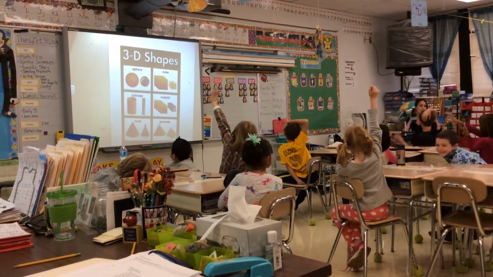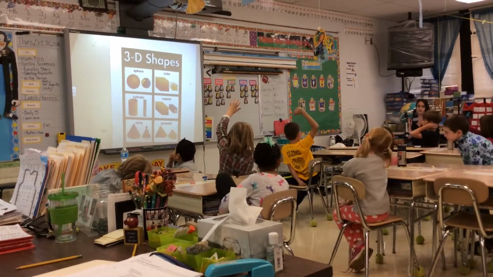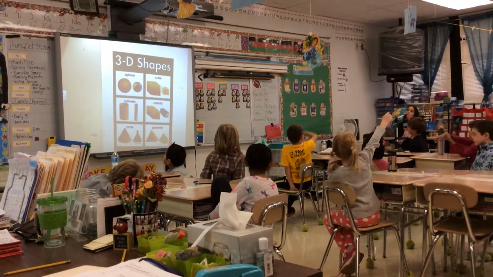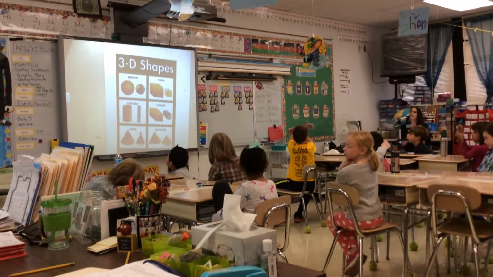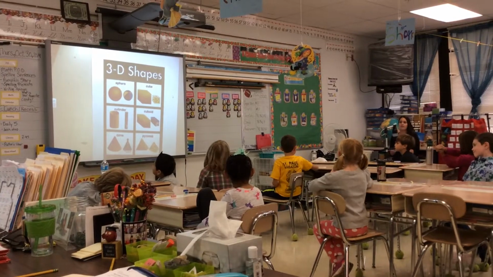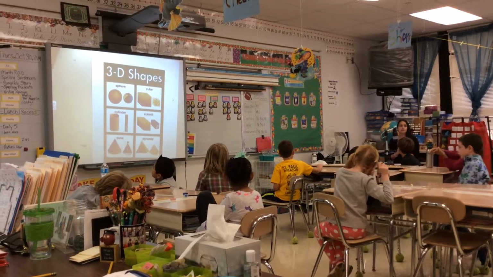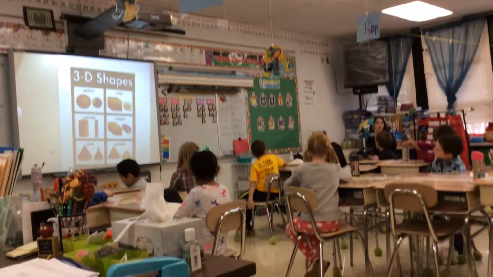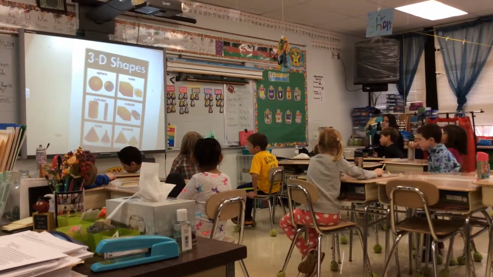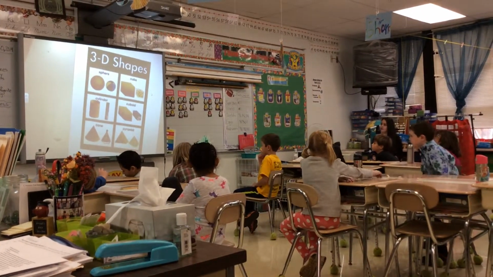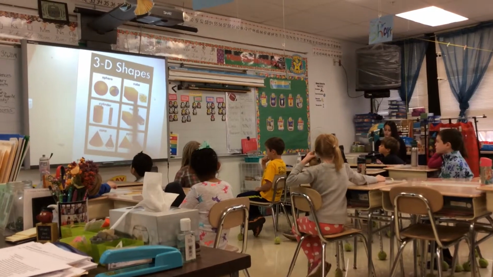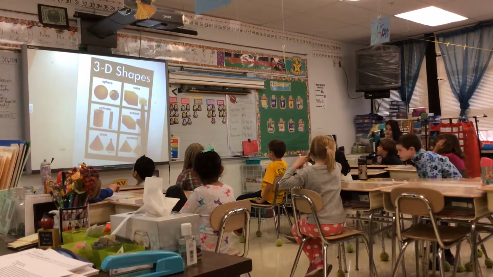So how would you describe the shape of a sphere? Ben? It's like a circle, but it's going all around. Yes. And would a circle have any vertices or any angles or any sides? No. All right, well, then you guys are experts. Let's try another one. How about the cube? What is this? A dice.